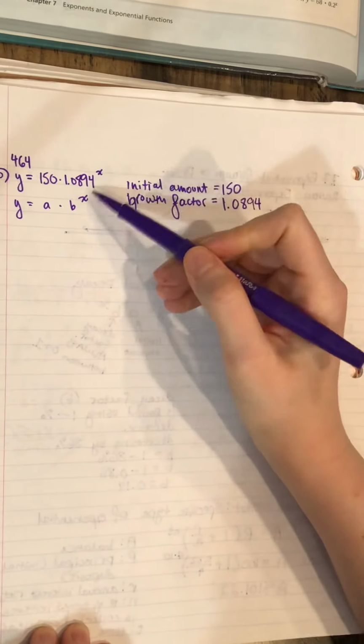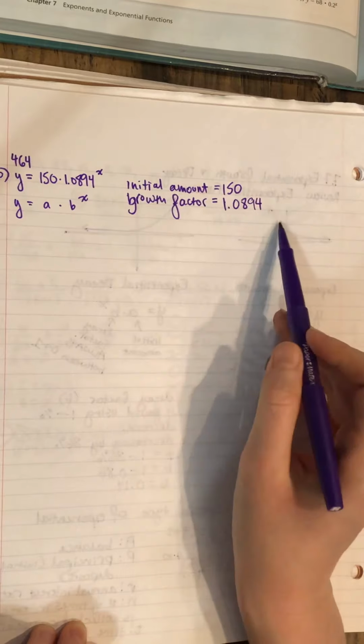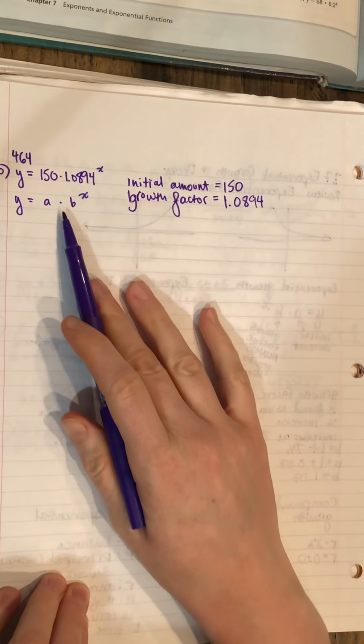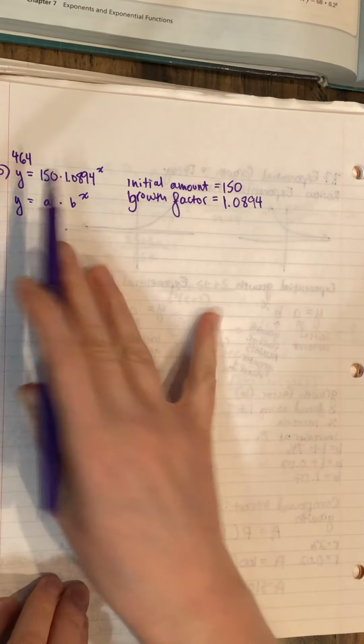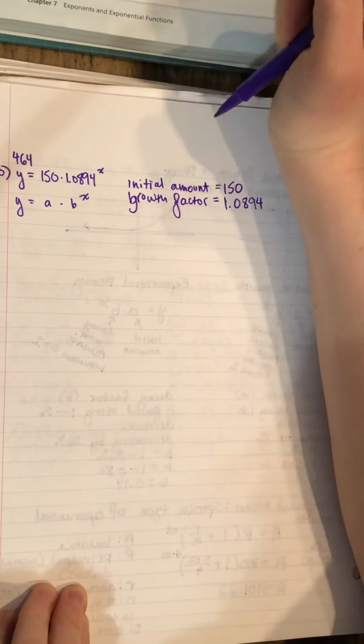You just look at the number attached to the x as the exponent, that's your growth factor, and the starting amount is the number that is not attached to the exponent, the a.